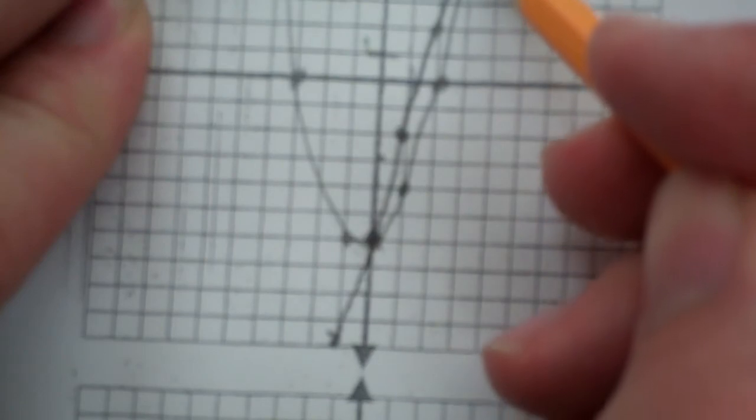Drawing in our line. The music in the background, that is the music that the janitors play when they think all the teachers have gone home.